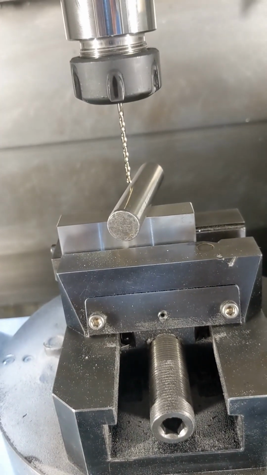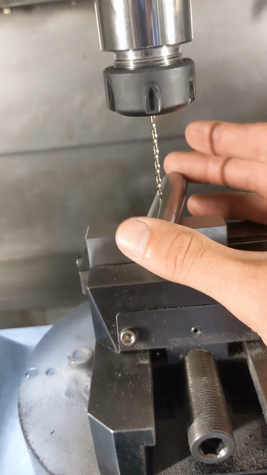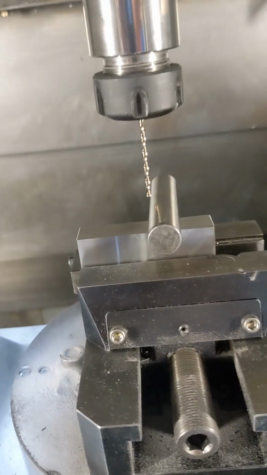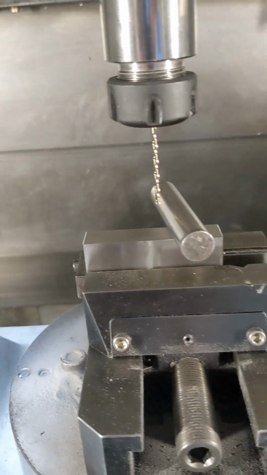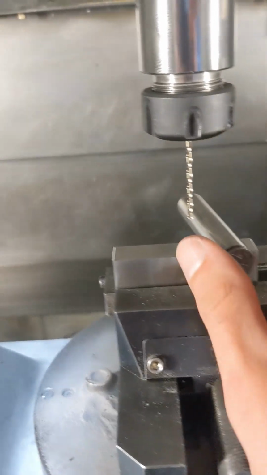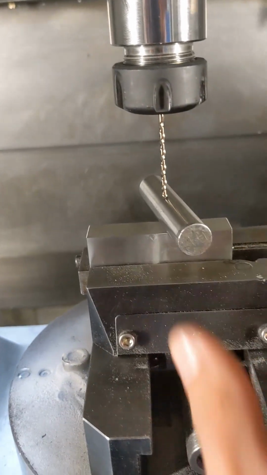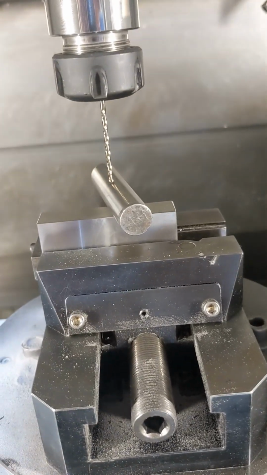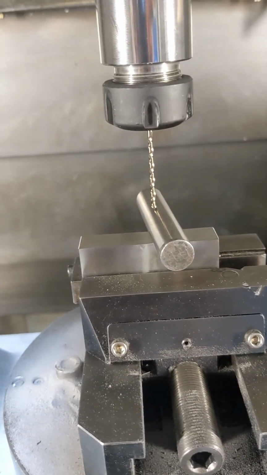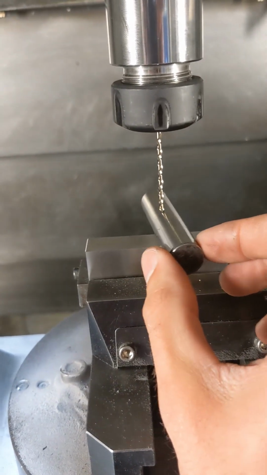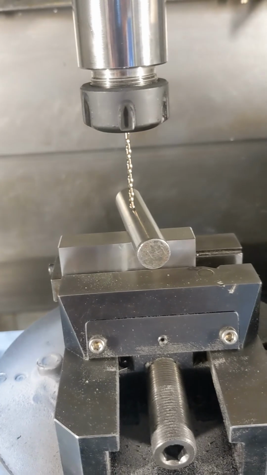I'm going to bring it back down just a little bit and try it again. All right, the dowel pin won't go under it. I'm going to switch to a lower increment and go upward, and you'll do that until the dowel pin just slides under.